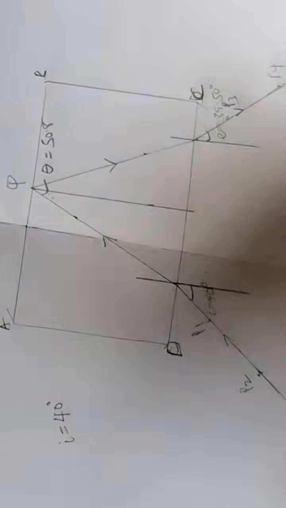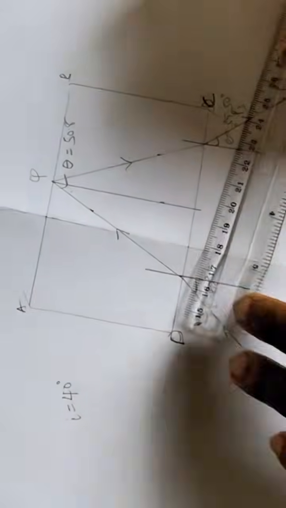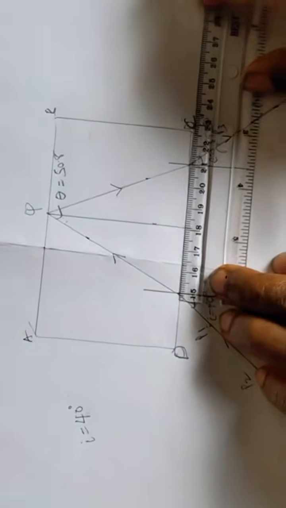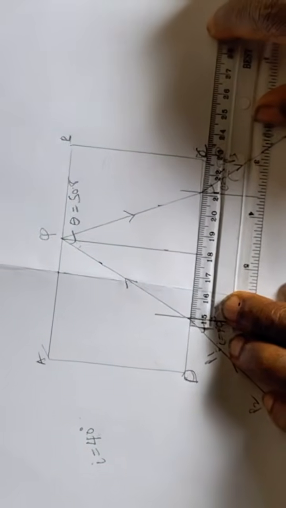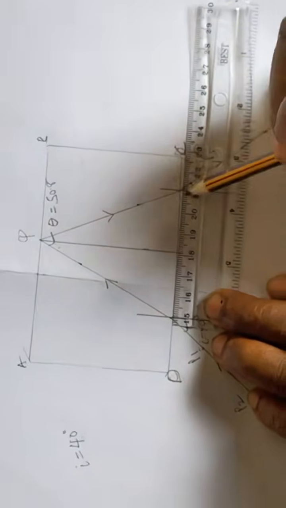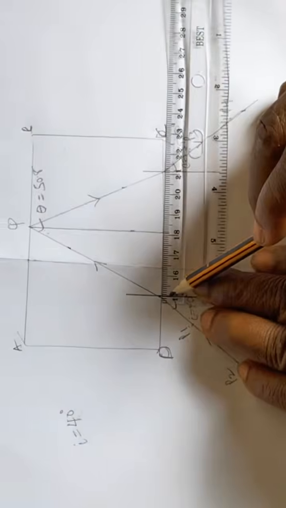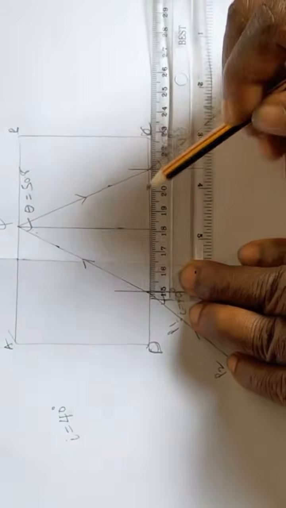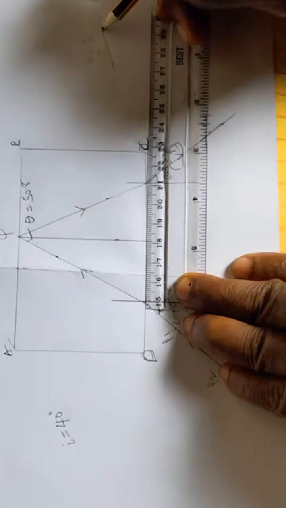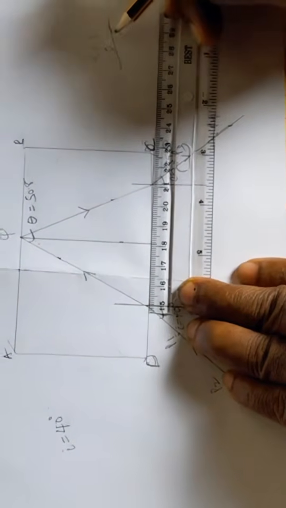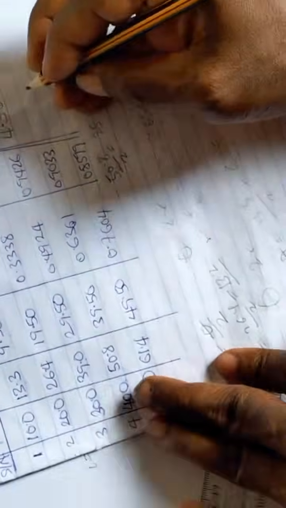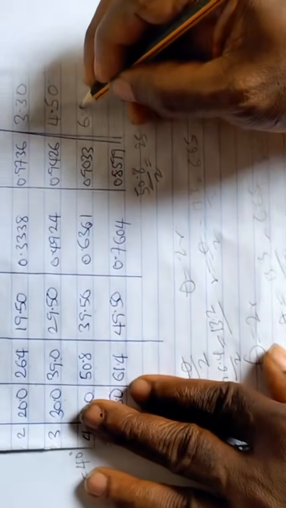Then the next thing is to measure the distance between the two normals. So here is my 15 cm. And here is my 21.1. So 21.1 minus this 15, since this rule didn't start from 0, that one I'm subtracting. 21.5 minus 15 gives me 6.5. So I record here for 40 degrees the value 6.50.